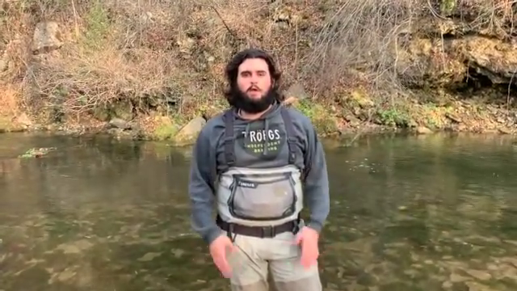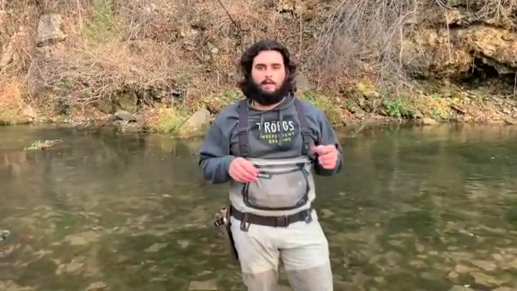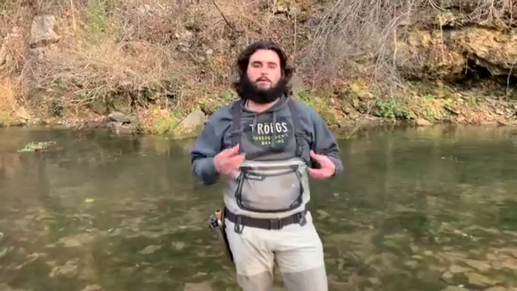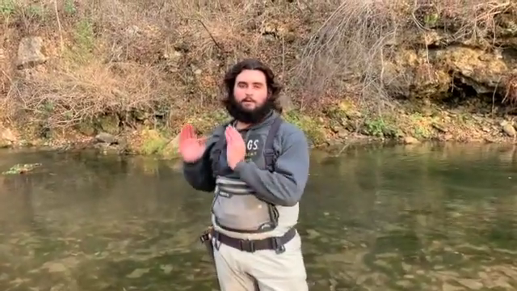So, like I said, we'll be focusing on EPT, Ephemeroptera, Plecoptera, and Trichoptera. The easiest way to find them, so we'll start with the Ephemeroptera: the easiest way is to look under rocks. And they almost look like little ants crawling around under the rocks. And the closer you look, the more you'll find. Same with the Plecoptera, except many times you'll find them more in faster moving water.